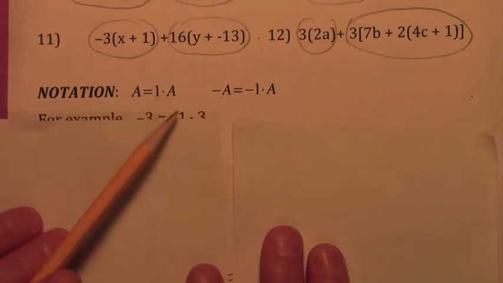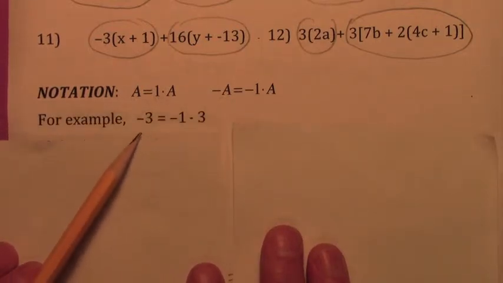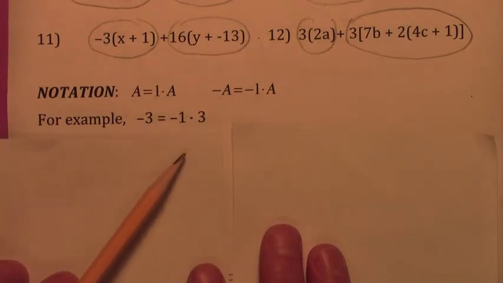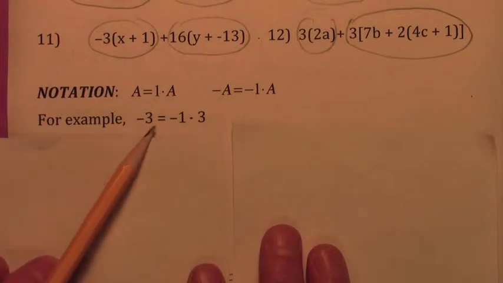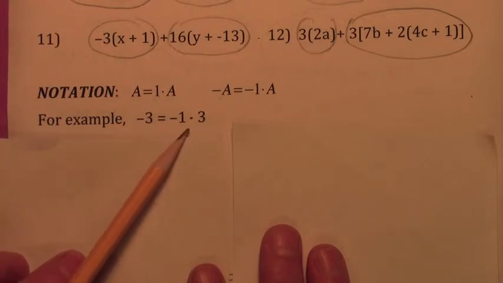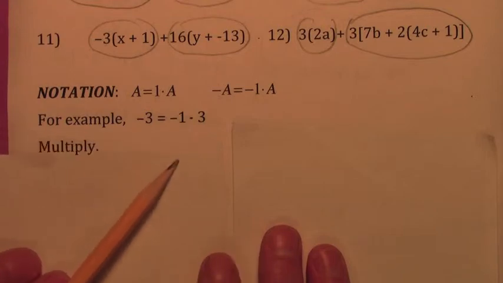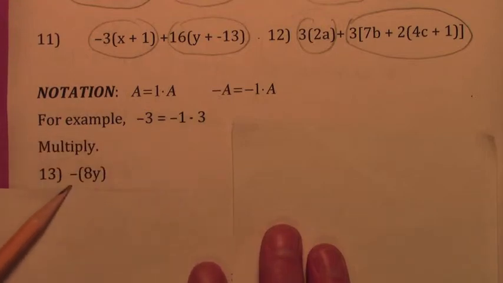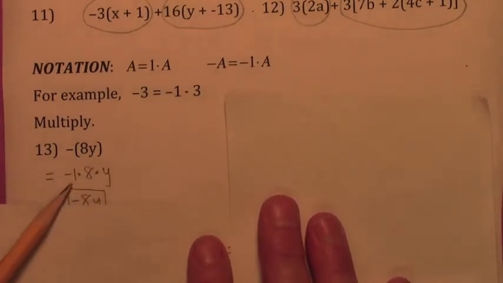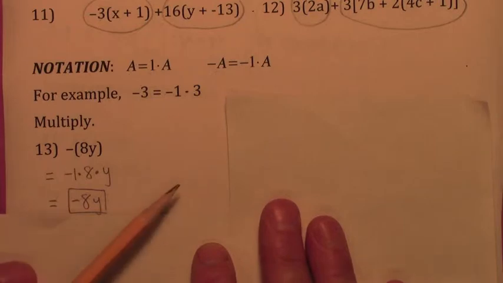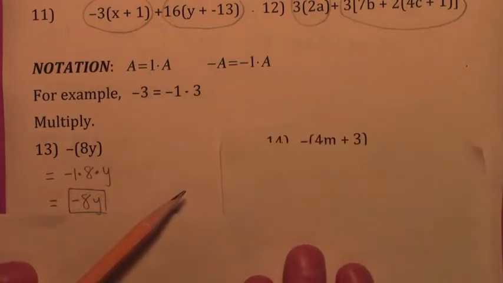This may seem really basic, but it's also really important. For example, there are times when you might want to think of negative 3 as negative 1 times 3. Taking the opposite or additive inverse of a number is exactly the same thing as multiplying the number by negative 1, isn't it? Okay, so when you have the opposite of 8y, you're multiplying it by negative 1, your final answer is negative 8y. These two things mean the same thing. Negatives in front means multiplication by negative 1.